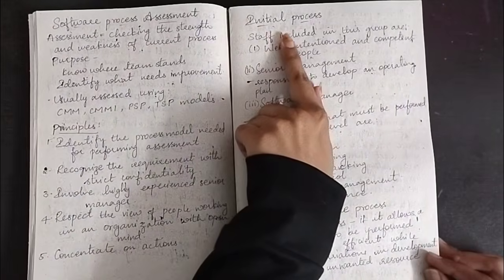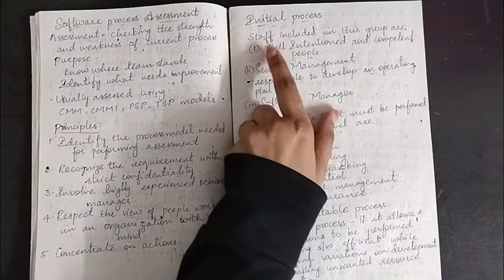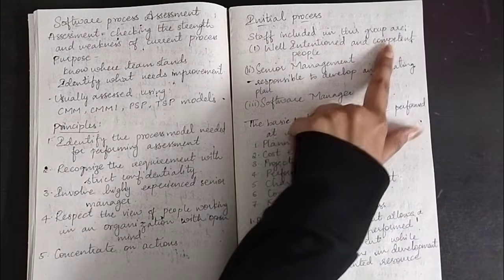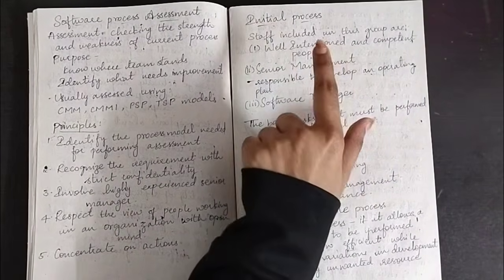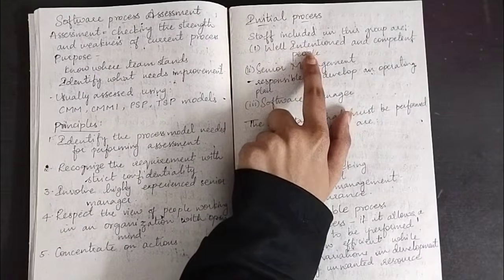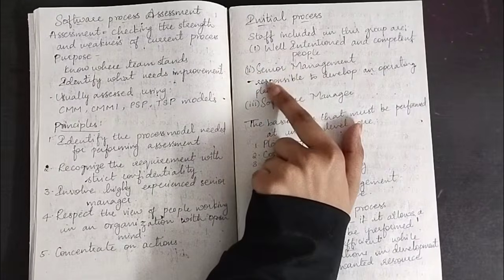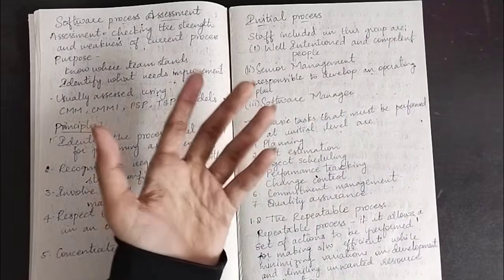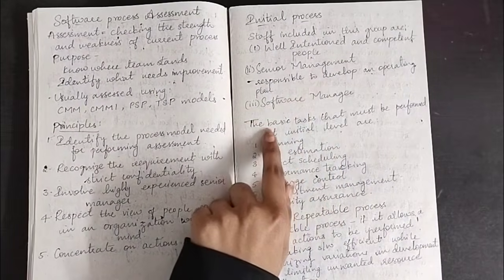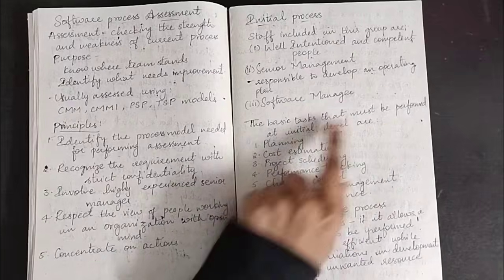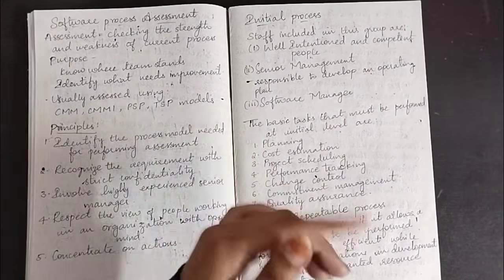Next is the initial process. Staff included in this group are well-intentioned and competent people. Whoever is included must be intentioned and competent people, and they must be senior management because they will have responsibilities and also experience in all this. The basic tasks that have to be performed at the initial level are planning. We have to plan the project and everything.